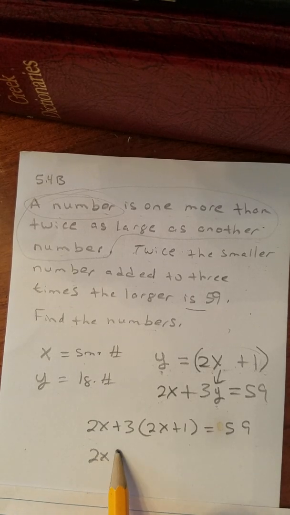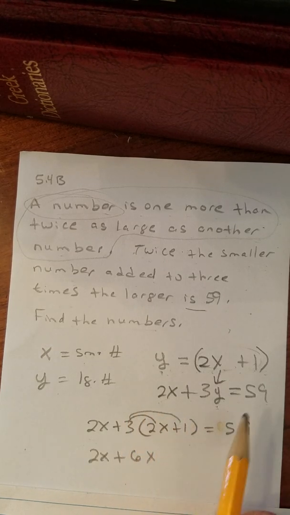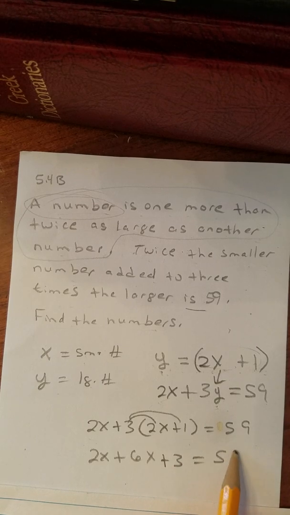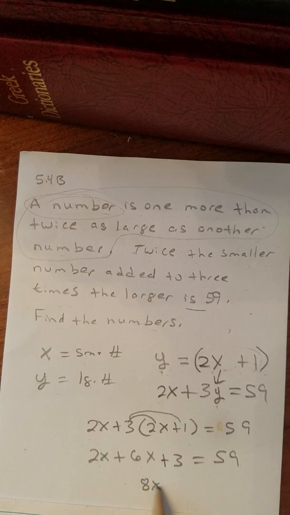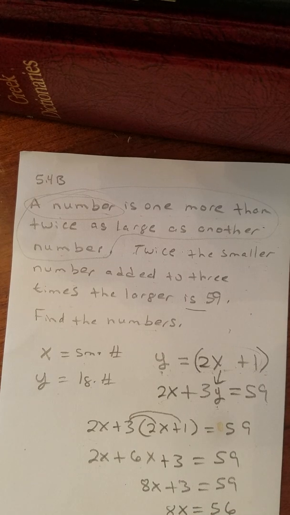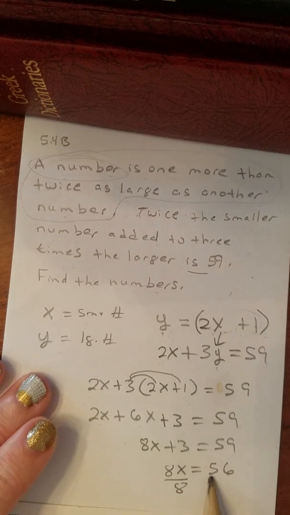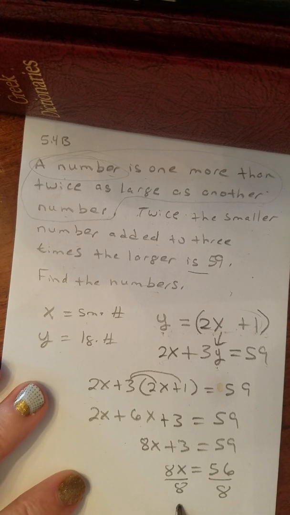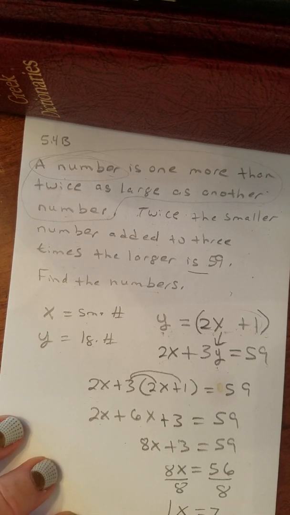So I get 2x plus 3 times 2x, which gives me 6x. I have to distribute. And 3 times 1 gives me 3. Still need to simplify before I can solve. 2x plus 6x is 8x. And then I'm going to subtract 3 from both sides, and I get 8x equals 56. Divide both sides by 8. And I end up with x equals 7. Okay, so x is 7.